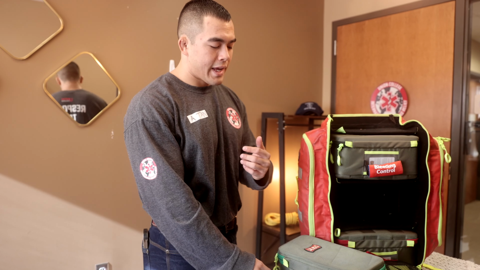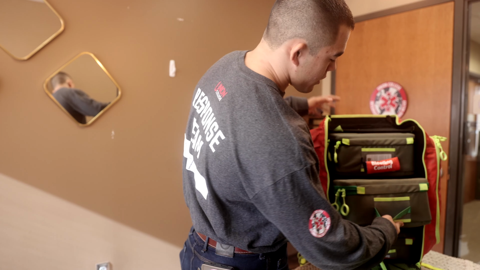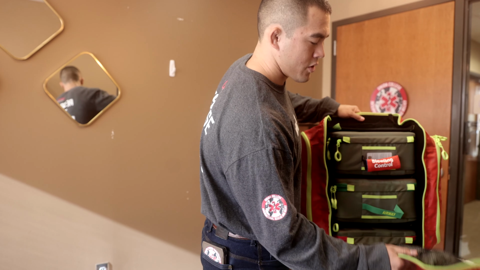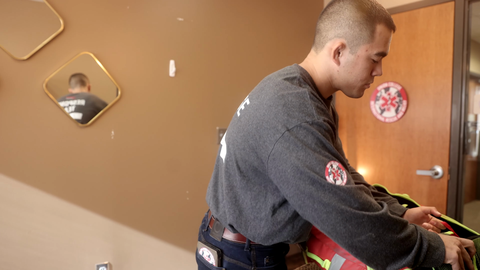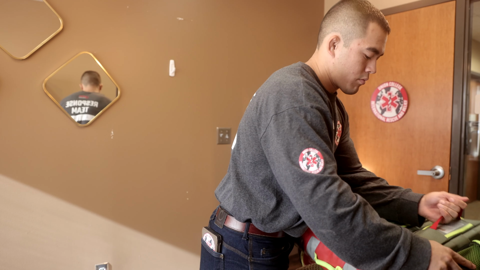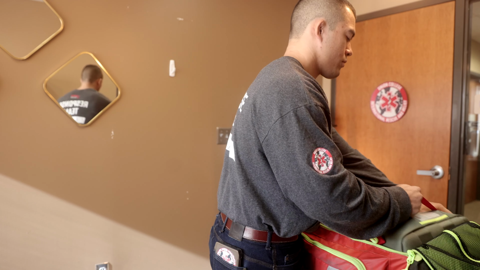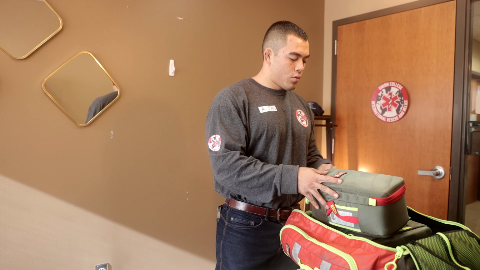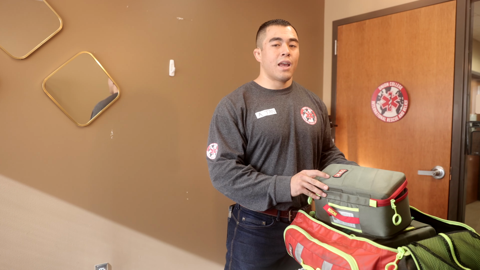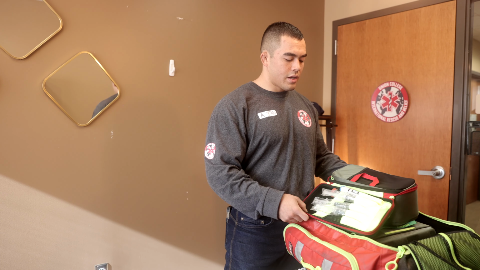Last but not least, we have our medication. We have our medicine pouch here. This one's kind of harder to get out, so I'll lay it down. So in our medication pouch, we did take IM Epi. That was pretty much the only drug that we needed medical control for. Everything else was over the counter.